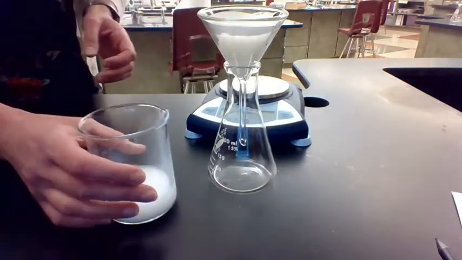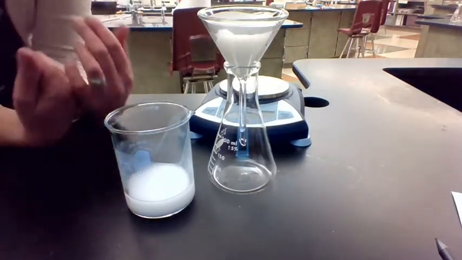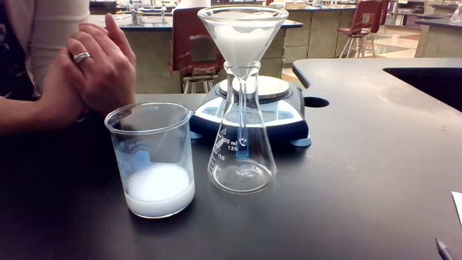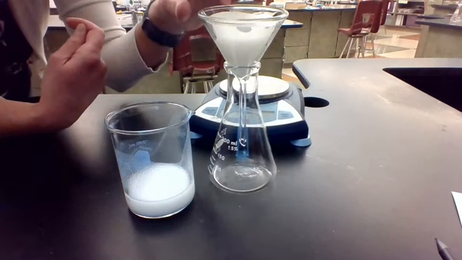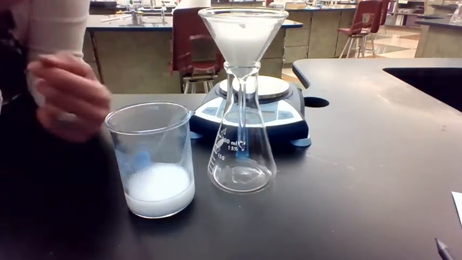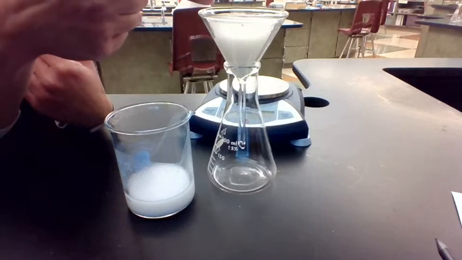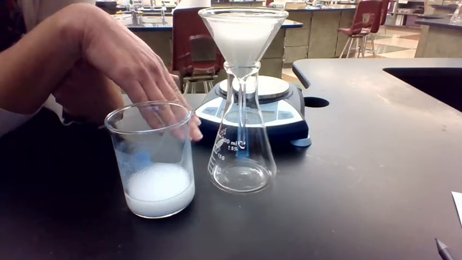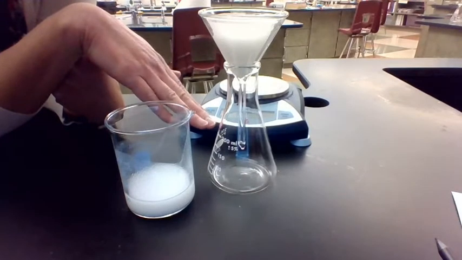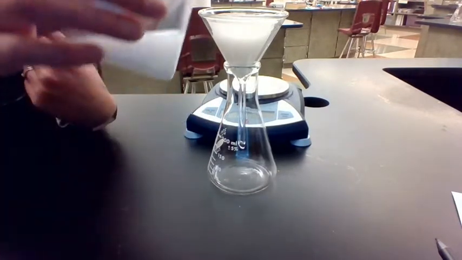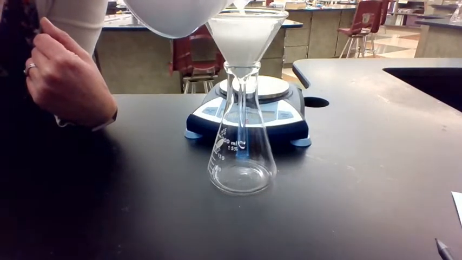Okay. And when I filter this, it might proceed kind of slowly, so I might pause the video here while I am filtering it. But what we are doing with this filtering process, again, is that we're going to end up with the solid stuck up here in the filter paper. And then down here, we should hopefully have just totally transparent liquid at the bottom, which will be the water and any other stuff that might have gotten through there.